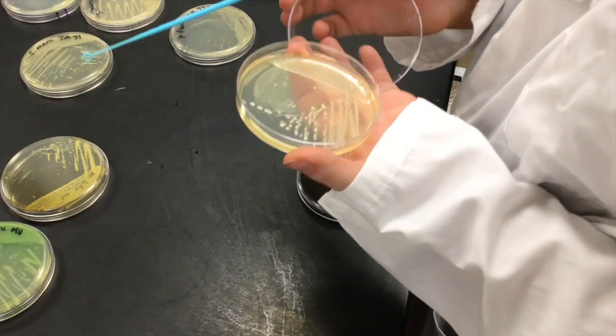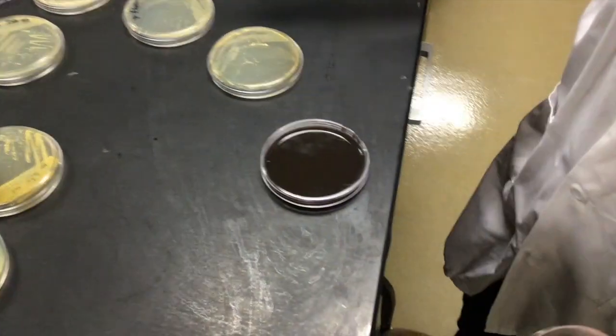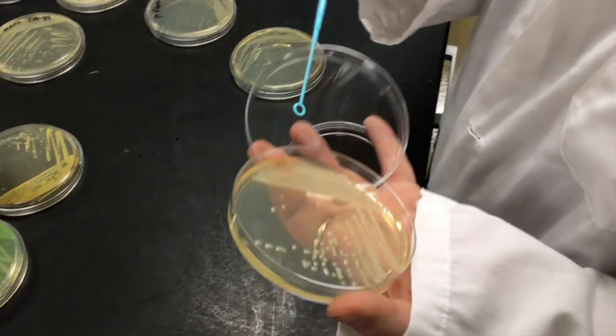Nat is now going to be inoculating some bacteria into a blood agar. Should produce some really pretty purple colonies.